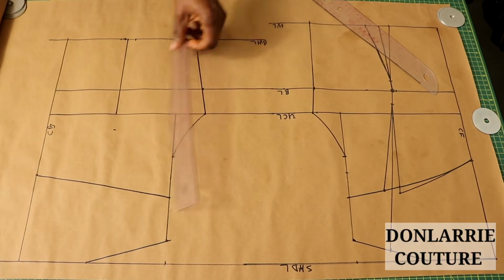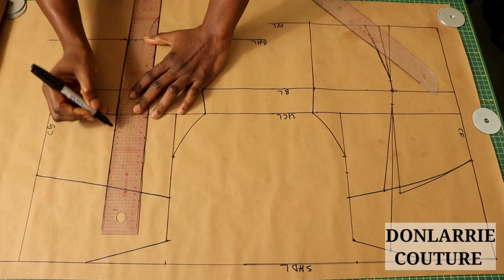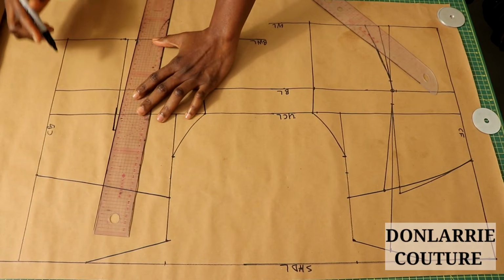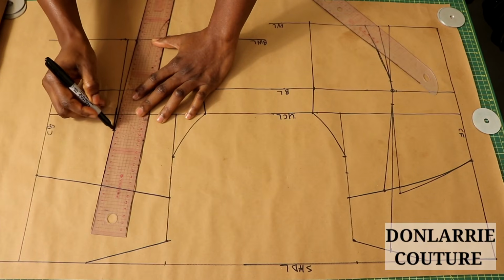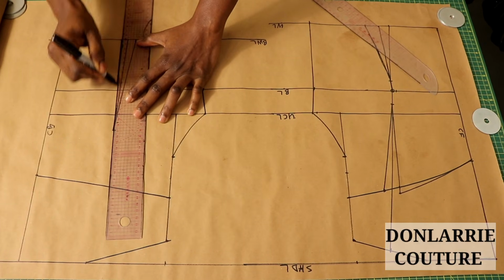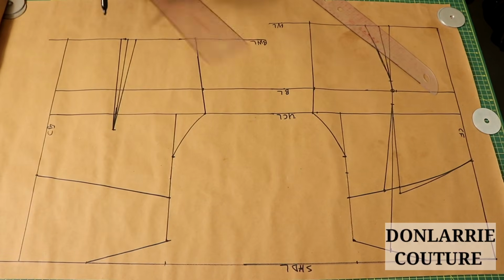and I will also go up by 1 inch from my upper chest line, like this. And then you draw your dart leg, like that. So now we've placed the back dart.